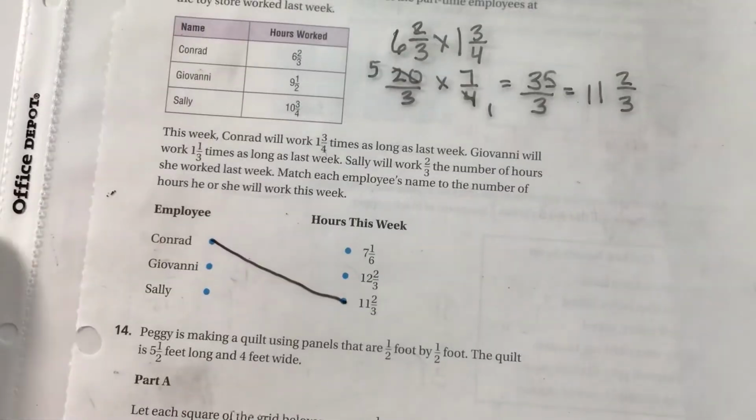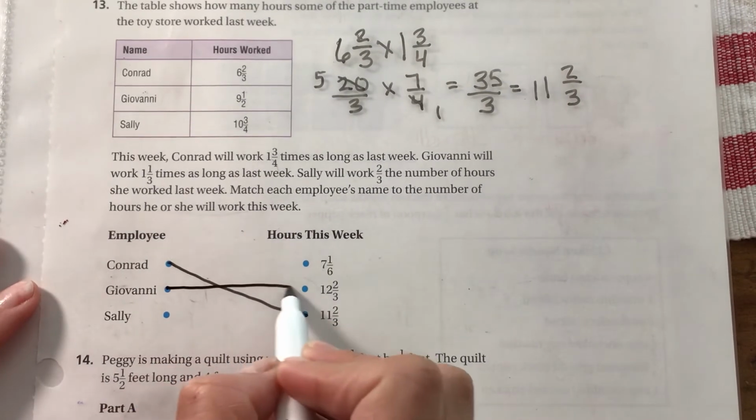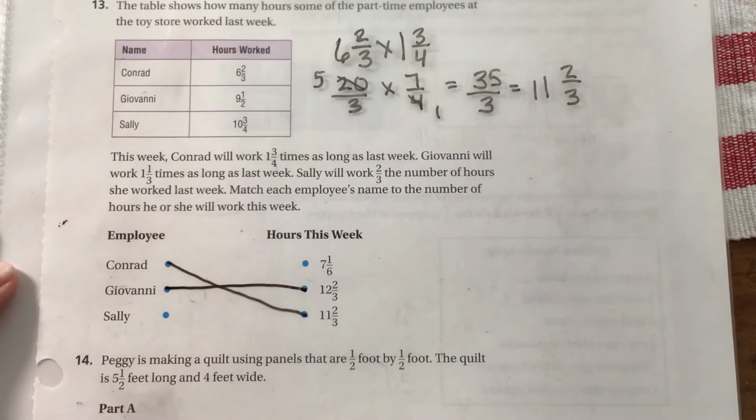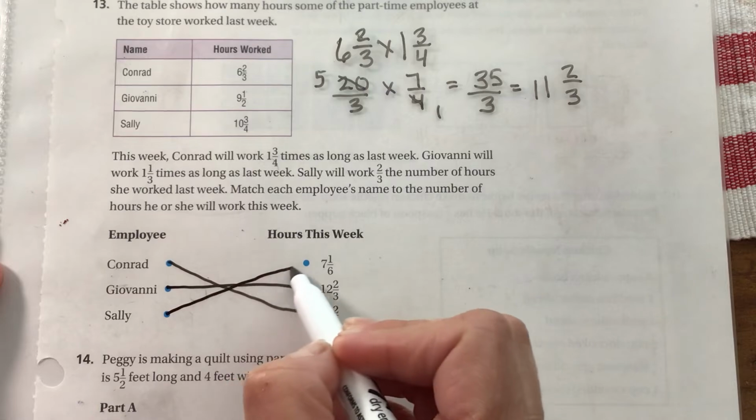Okay, honor system here. I would like you to figure out the other two, Giovanna and Sally. Pause the video, and then when you come back, we will check your answers. Okay, we're back. Giovanna worked 12 2/3 this week, or that she will work. So then Sally obviously is 7 1/7.